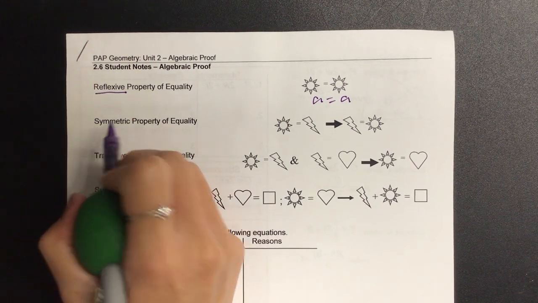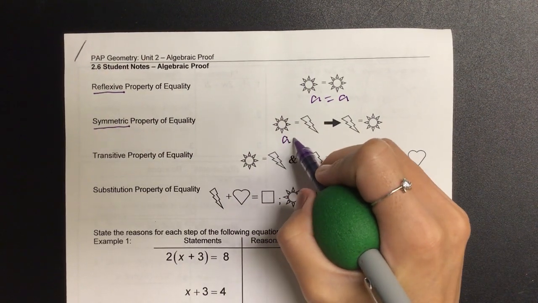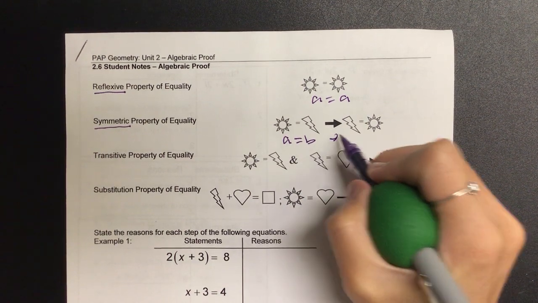The second one, we did use this one before. Symmetric property of equality states the following. If A is equal to B, then I know B is equal to A.